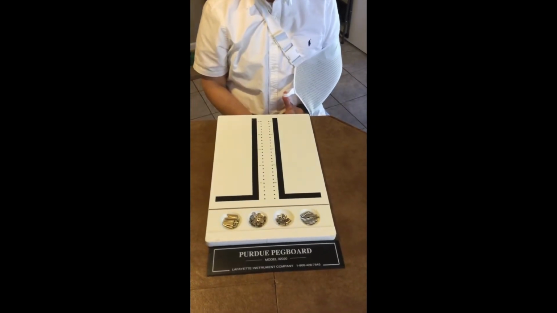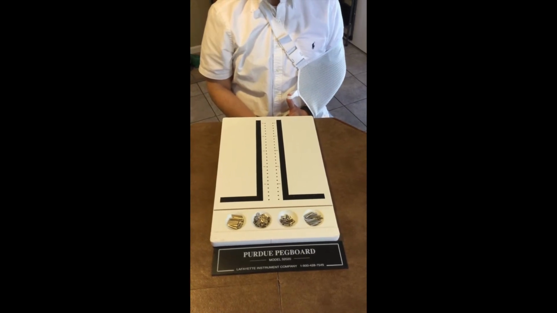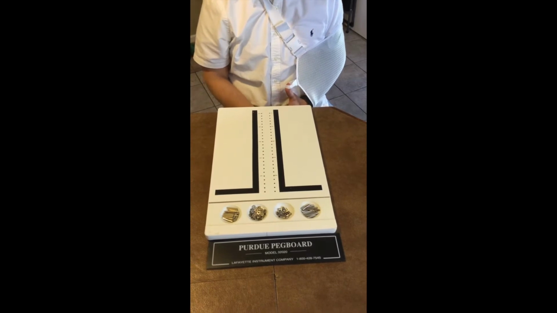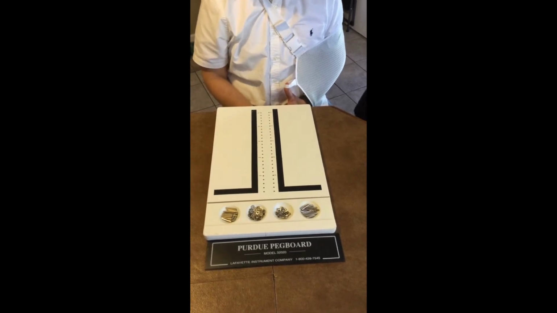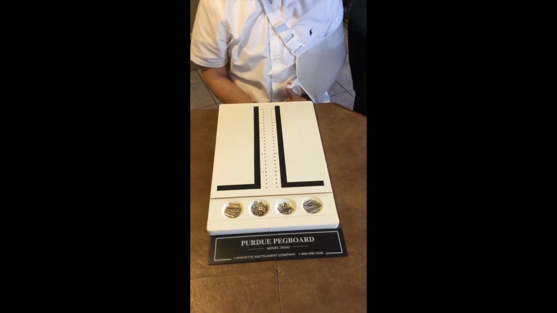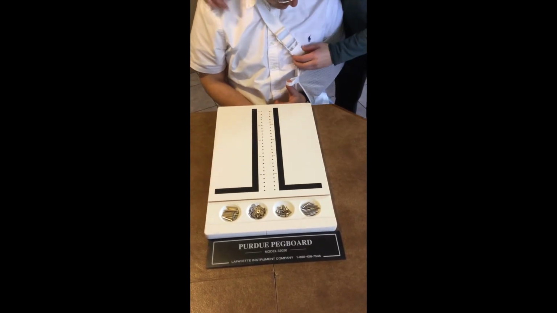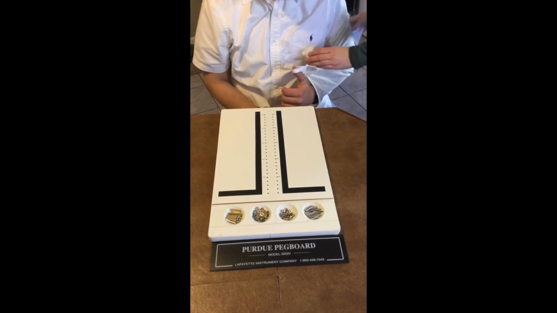Alright, so today we're going to test Diego's gross movement and finger dexterity. We're going to be using the Purdue Pegboard test to test these after a fall he had. So we're going to go ahead and take this sling off and see how he does with this test. So I'm going to go ahead and unbuckle this. Get this off of you.